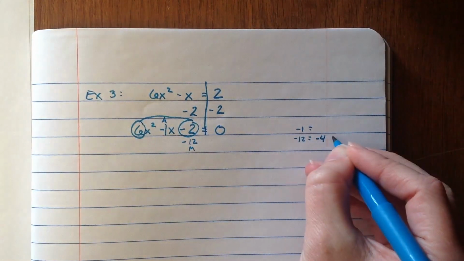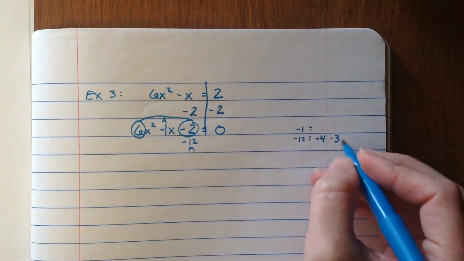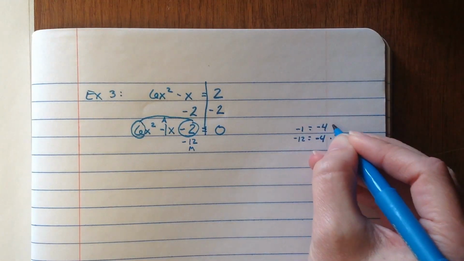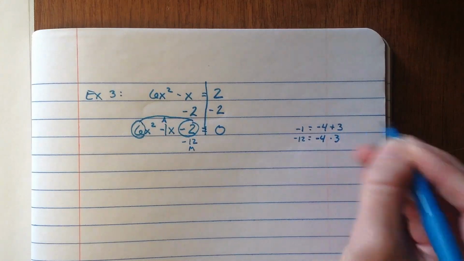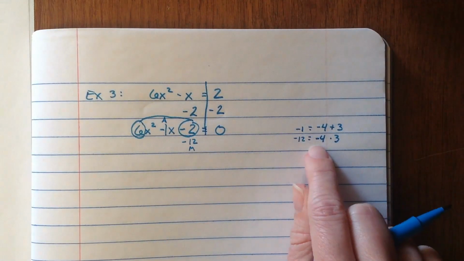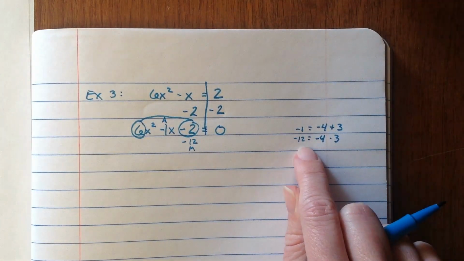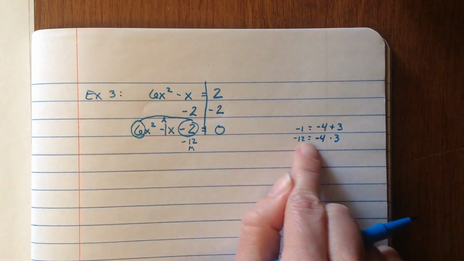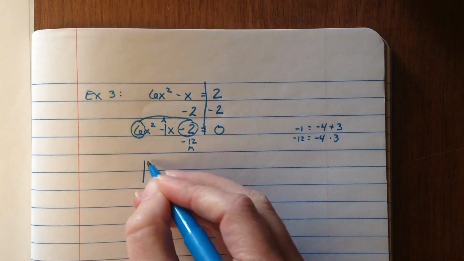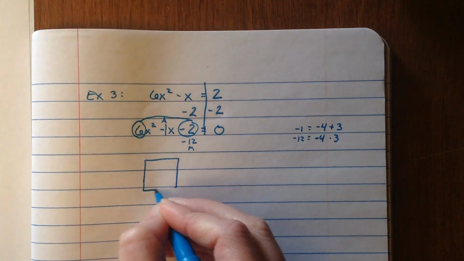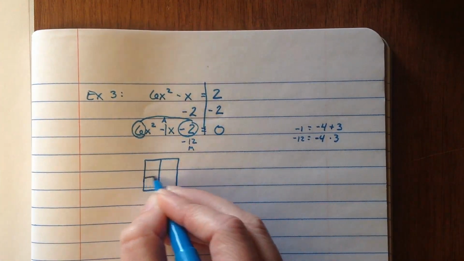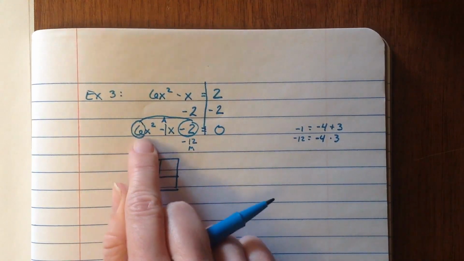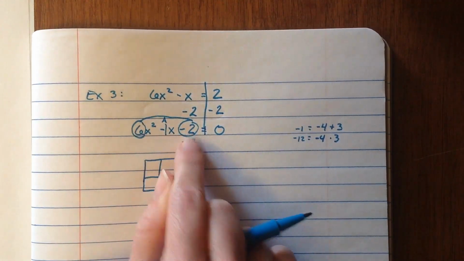I'm going to try -4 times 3. And that does add together to get -1. So -4 plus 3 gives me -1. -4 times 3 gives me -12. And remember, because we've got this 6 here, we're going to have to use the box. So I'm going to come back over here. I'm going to draw my box. We cannot just put them in parentheses yet. Remember, this box needs to be equal to this original equation.